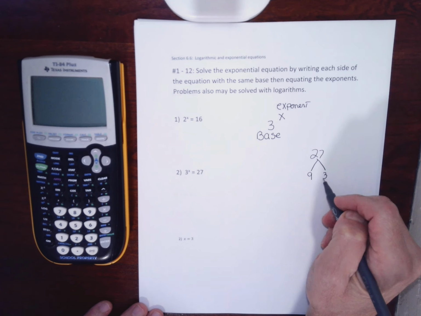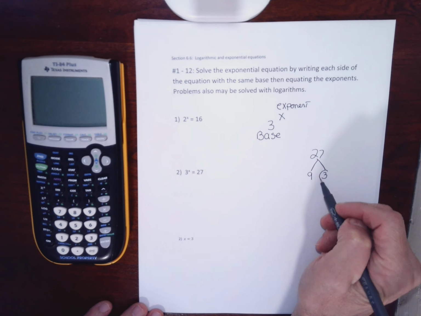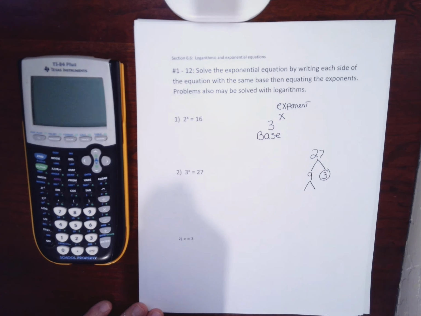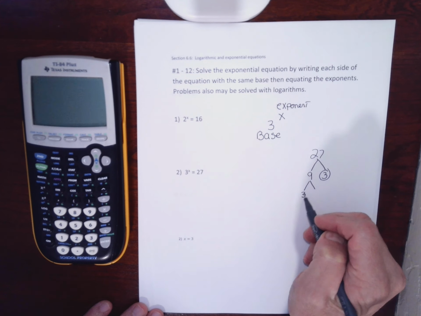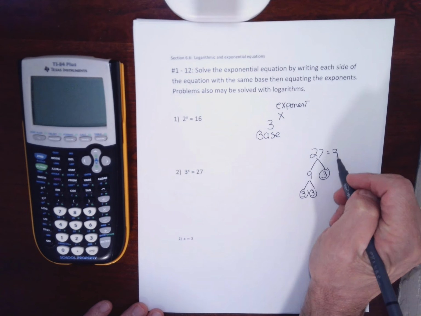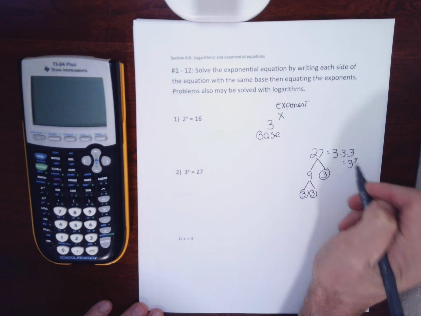27 is 9 times 3. I put a V under 27 and wrote any two numbers that multiply to 27. The 3 is a prime number, so I'll circle it. 9 is composite, or not prime, so I put a branch or a V under it. 9 is equal to 3 times 3. So the prime factoring for 27 is 3 times 3 times 3, which is 3 to the third power.